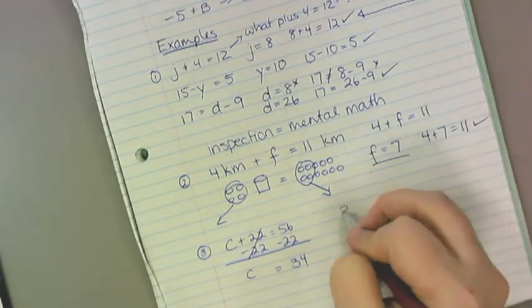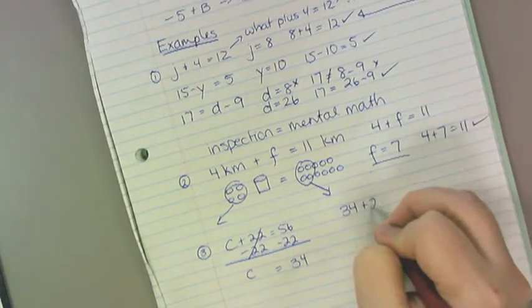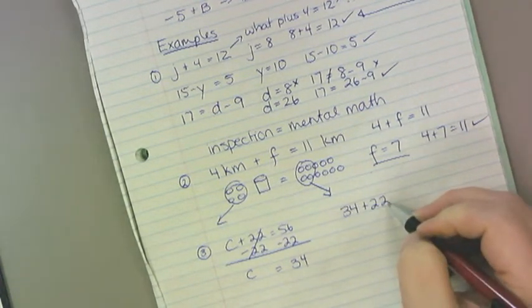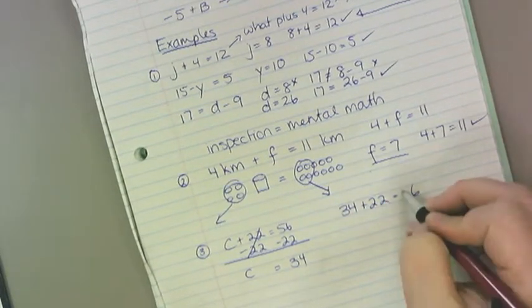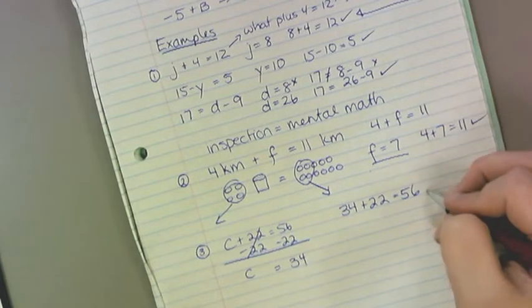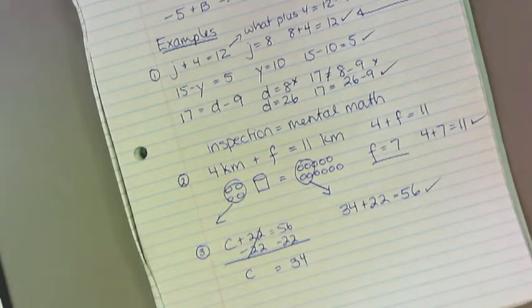You test by putting the variable into the equation. 34 plus 22, 4 plus 2 equals 6. 3 plus 2 equals 5. So we know that our answer is correct. Do you have any questions?